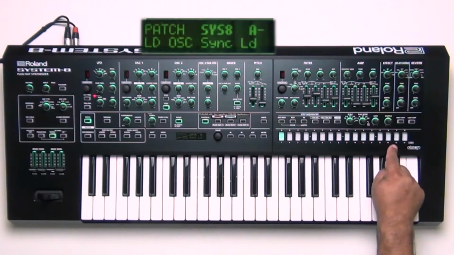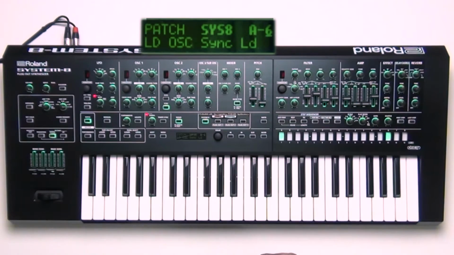Hi, Ed Diaz here. In today's video, we're going to show you how to use some of the preset sounds of the System-8 to learn about editing. So let's get started. In my example here, I am using A-6, and that is an oscillator sync lead, and it sounds something like this.